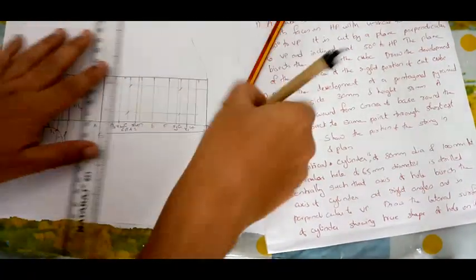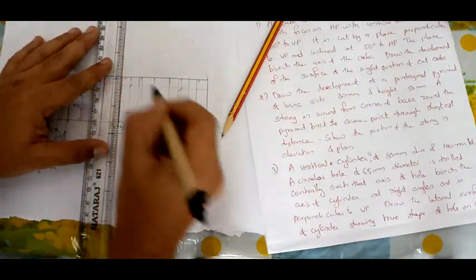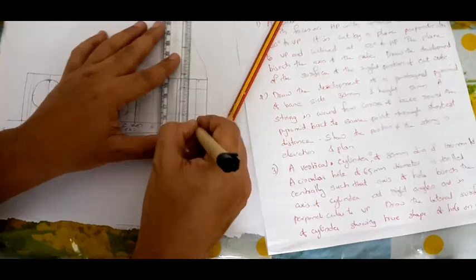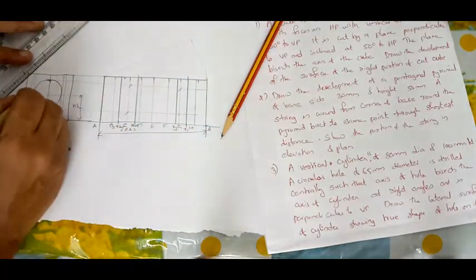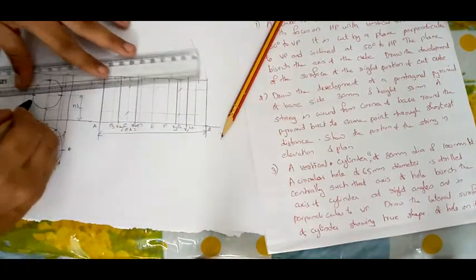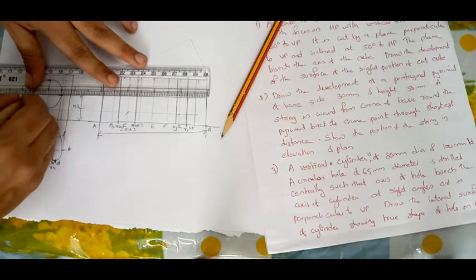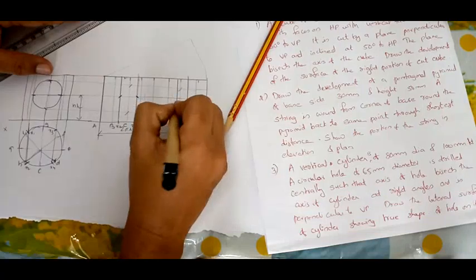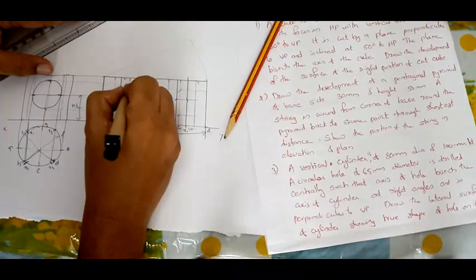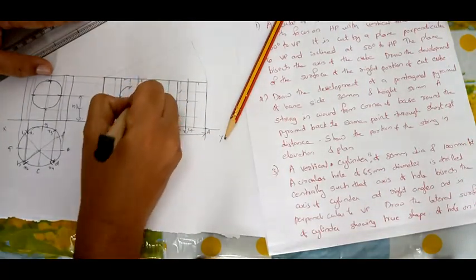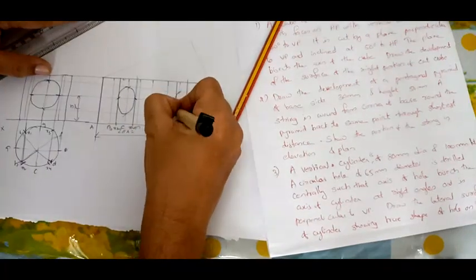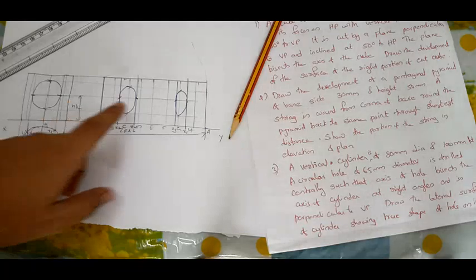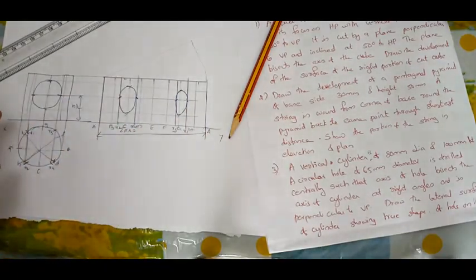This is x1. So I am drawing with the pen in order to differentiate it: x1, x2, x3 and x4. See, these 2 points will be coinciding, right? So just project in order to obtain x1, x2 and x3. See, it is cutting here, 1, 2, 3, 4. So you will be getting an ellipse like this here. Similarly, you will be getting an ellipse like here, 4 points. So these are the holes.